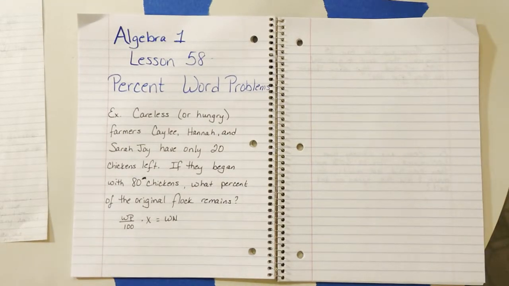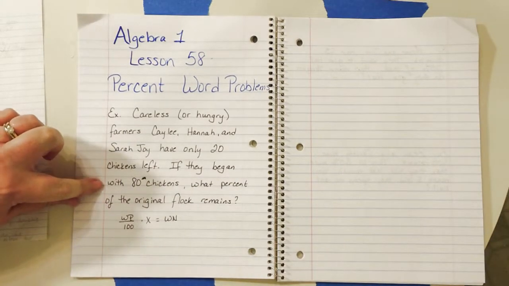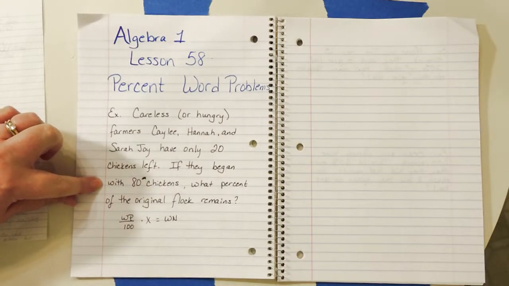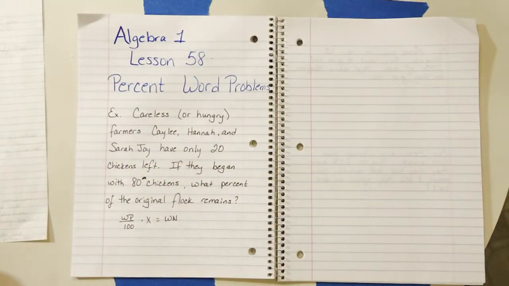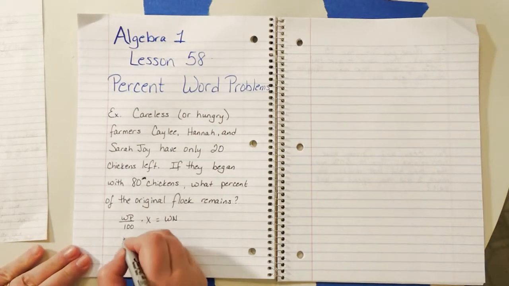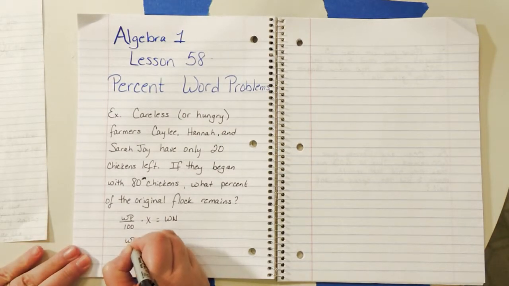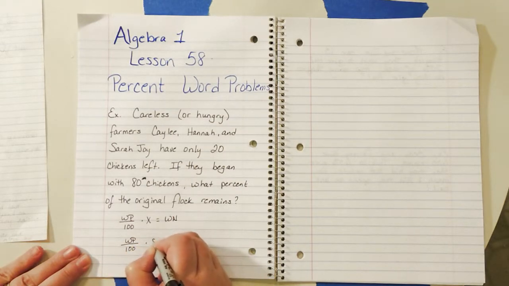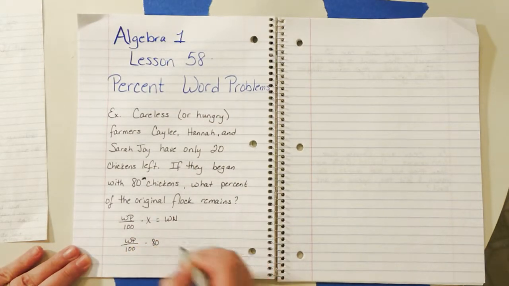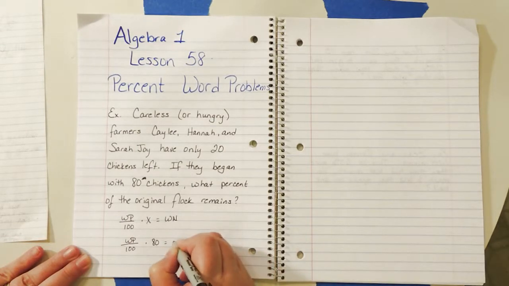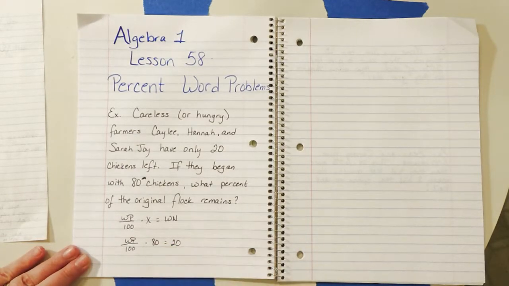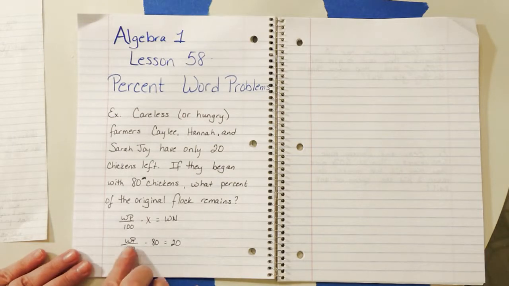Okay? So they originally started with 80 chickens, and now they have 20 left. So we're going to say what percent over 100 times 80 equals 20 chickens left. Now we're going to solve for this percentage.